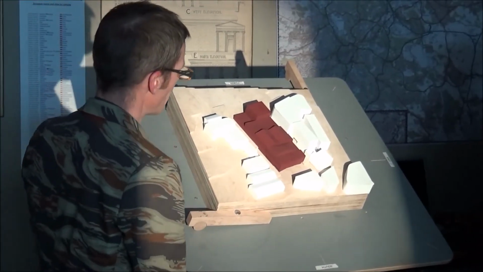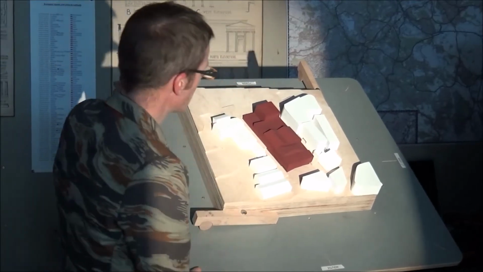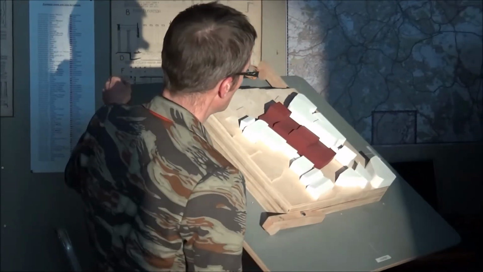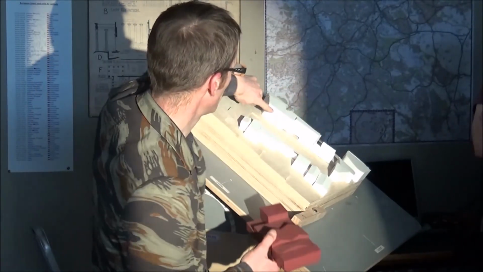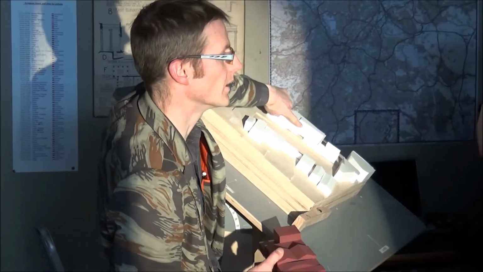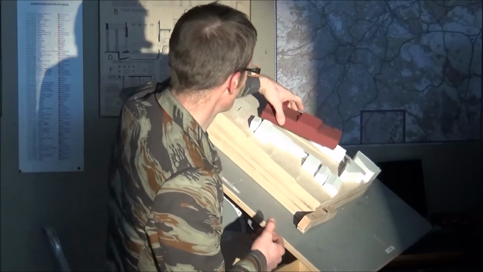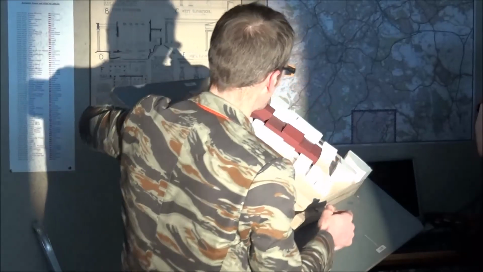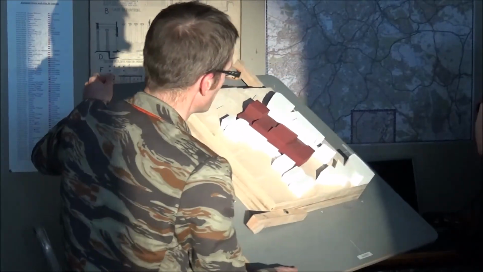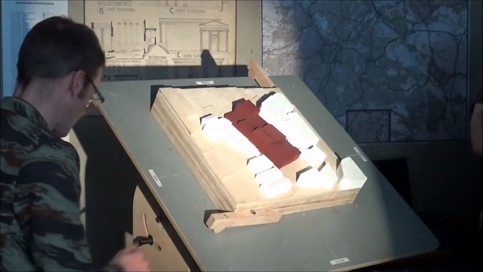So in this model, for example, you might be concerned about, let's say, the impact of our new building on the existing facades here. And that might be an issue that you're particularly looking out for. You might take photographs of that, move the model, take more photographs.